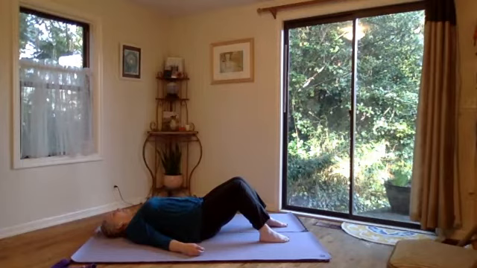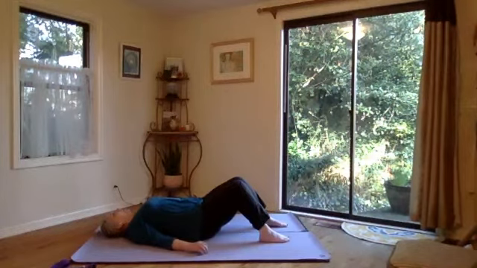And now bring your attention to your hands as they rest on the floor without changing them. Notice, are we resting on the outer edge of the hand? Are we resting with the palms up or the palms down? Nothing to change, just noticing.